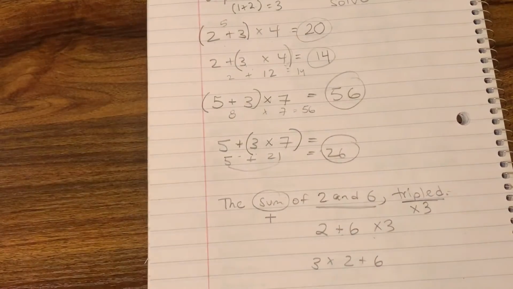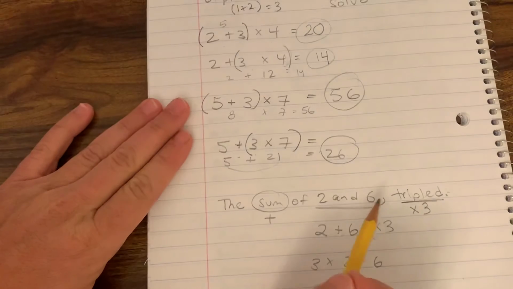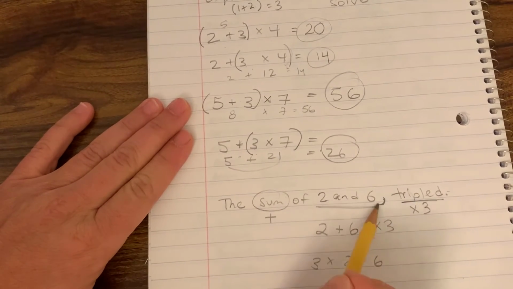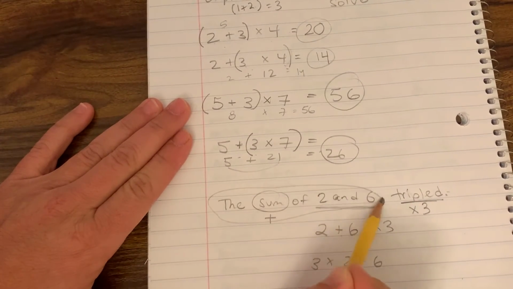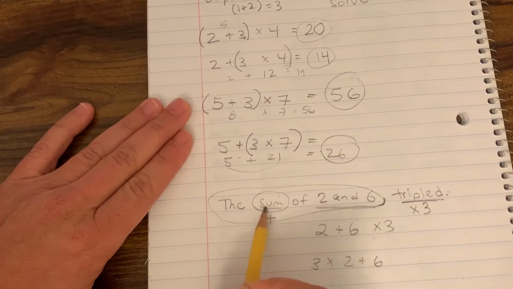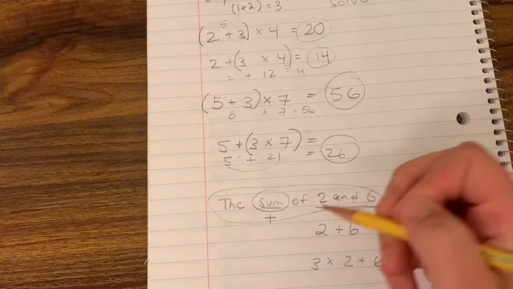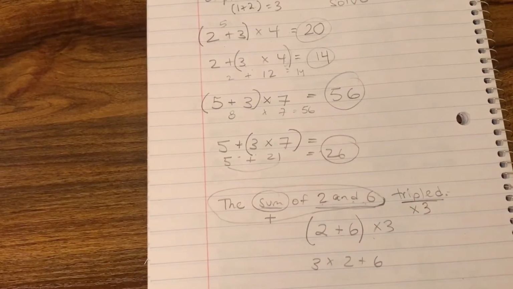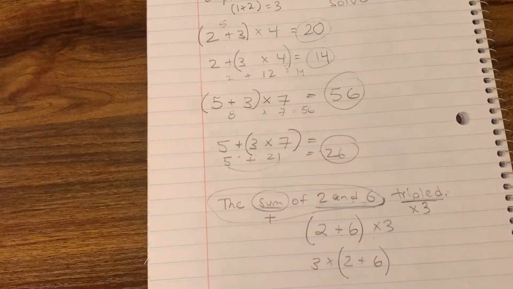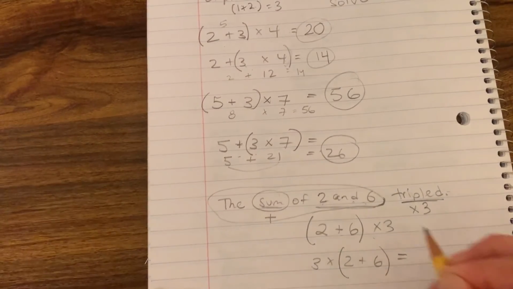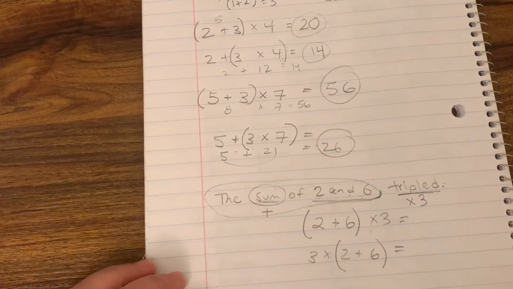Now, where do I put the parentheses? Notice the comma. So that means that all of this goes together. And it says the sum is these two numbers. So that means I have to put my parentheses around the sum part. This must go together. So now I can solve it, and they should be exactly the same.